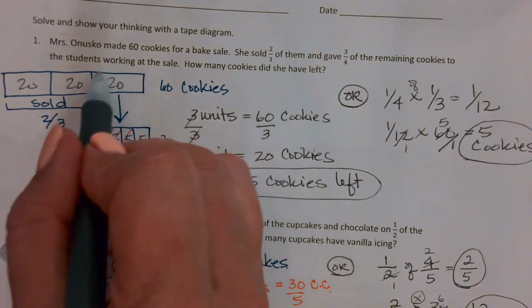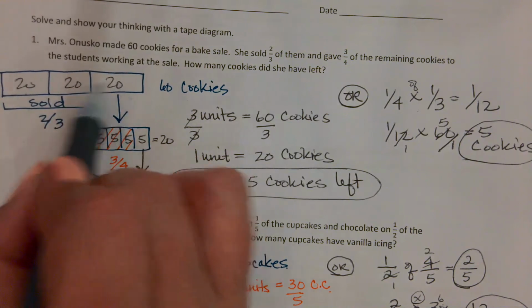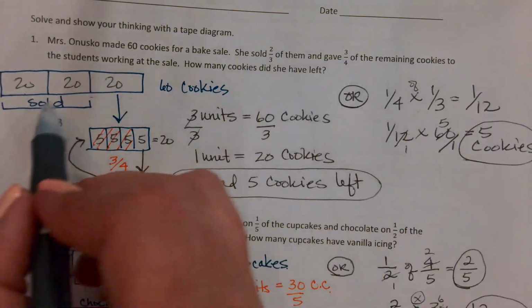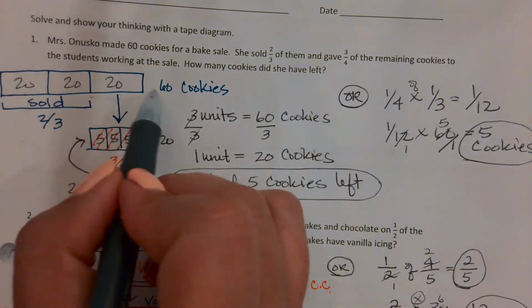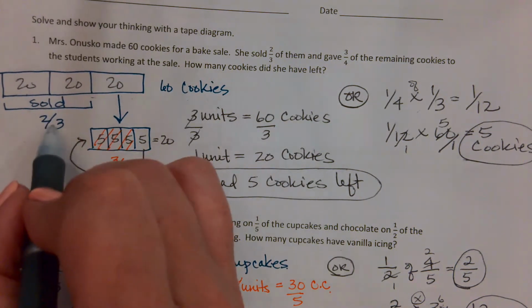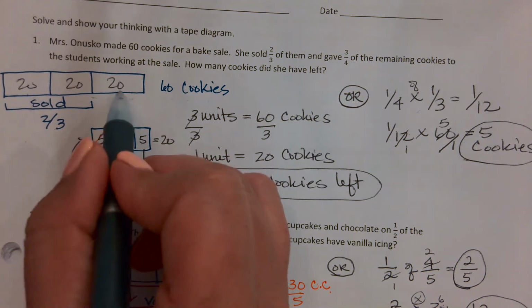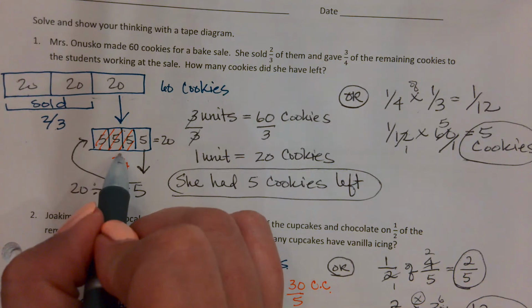So I took this unit right here and I pulled it down. Remember, I didn't have this 20 here yet because I didn't solve that yet. All I know at first is that this tape diagram represents 60 cookies. I know she sold 2/3 of them. And then what was remaining, that's what I pulled down.